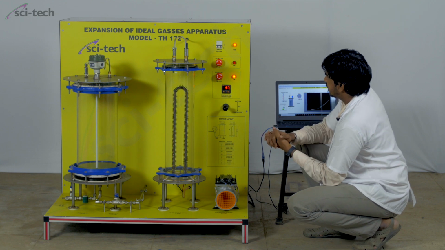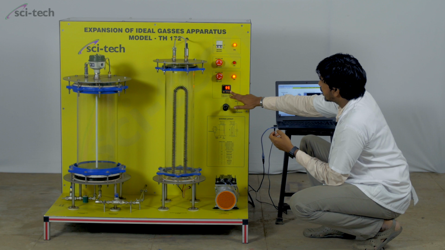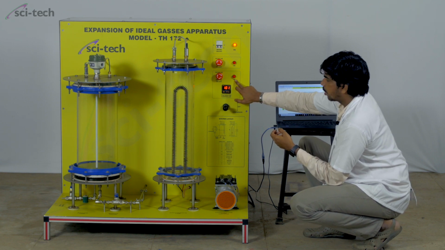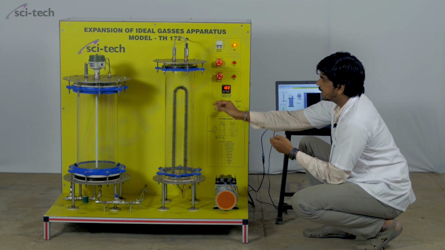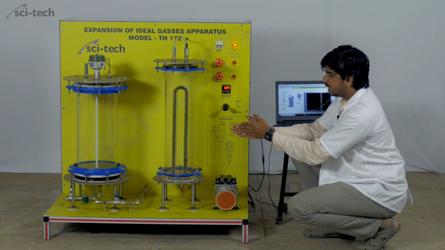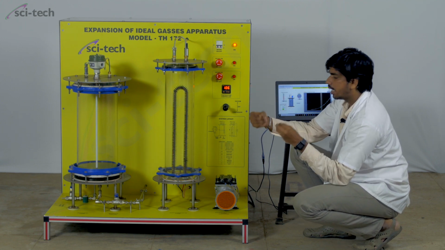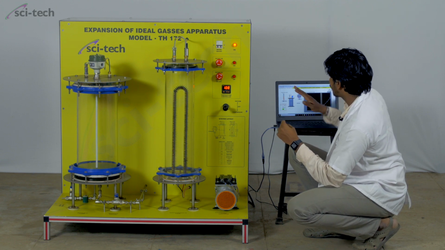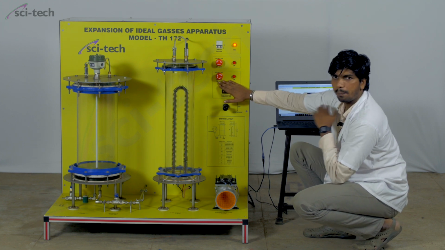Now 96 degrees, 97 degrees, and here we have to see 99 degrees, and at 100 degrees our heater is cut off. It means our heater is off now. It is already cut off, but some amount of air inside is still heating up, and it is showing a temperature right now of 110 degrees, 0.2 bar, after we have already cut the heater power off.